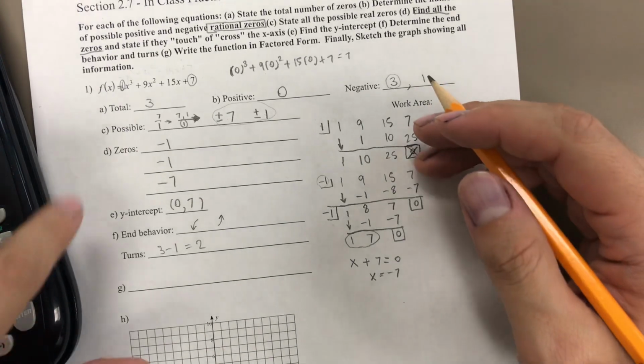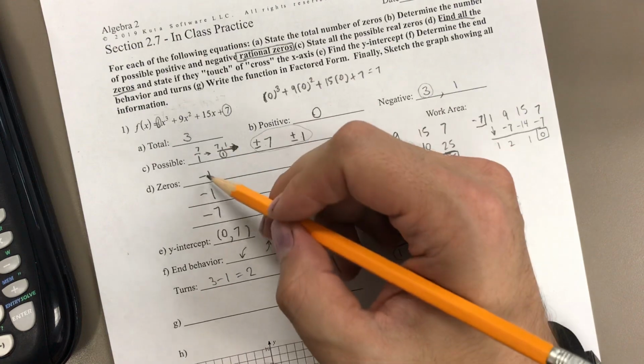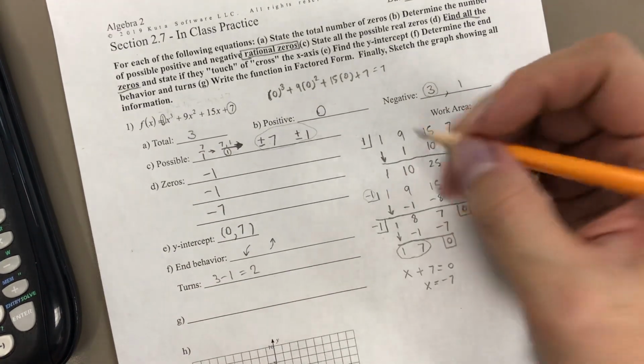Going back over to the zeros over here, if we have -1 and it shows up twice, that means it has a multiplicity of 2.